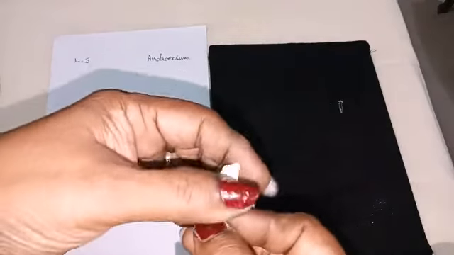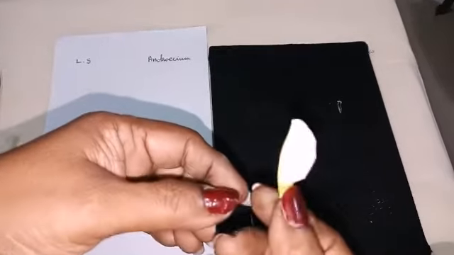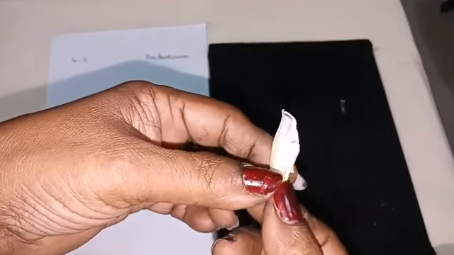Now we are going to do dissection of Leguminosae, that is Clitoria ternacea. This is the Clitoria ternacea flower. First we have to take LS, then we have to isolate the Androecium and Gynoecium, then CS of ovary.